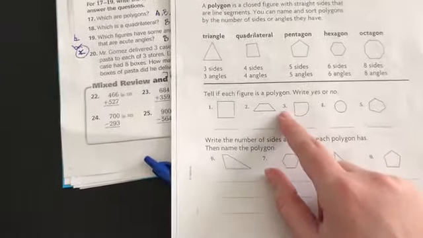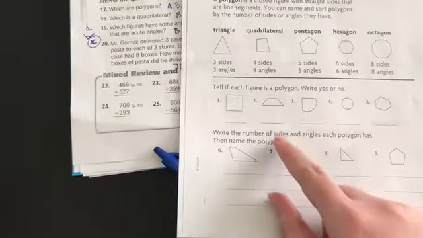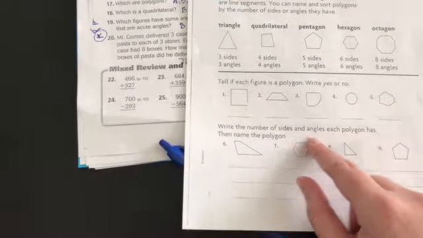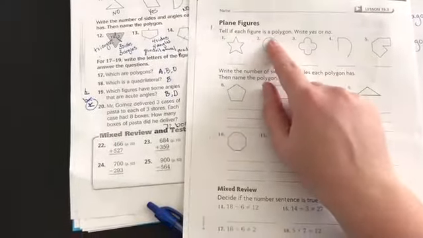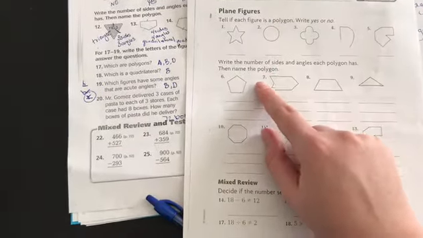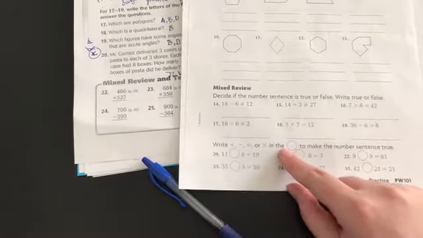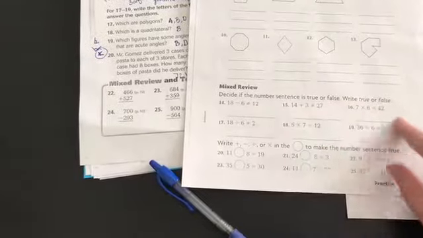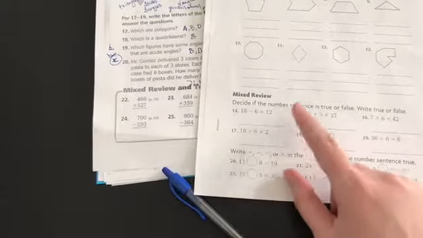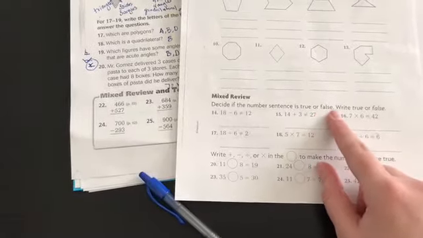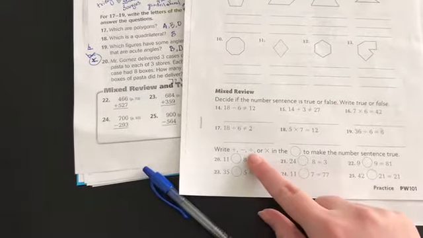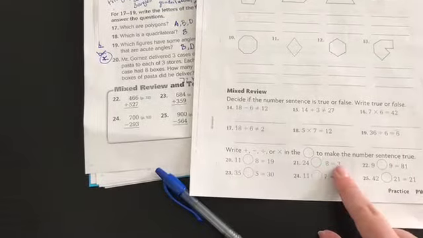You're going to tell if it's a polygon right here, and then down here you're going to number the sides and the angles. You're going to name it. And then you're just going to do the same thing. Is it a polygon? How many sides? What is it called? And then, here's a mixture view down here. Looks like you got some problems to determine if they're true or false, right? And then down here, you're gonna put in the correct sign to make it true.